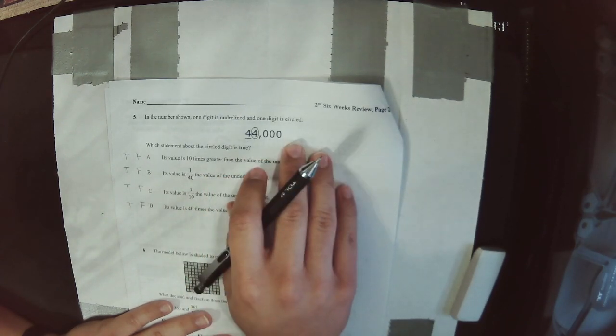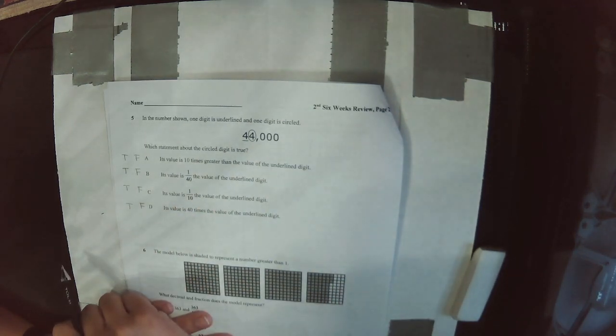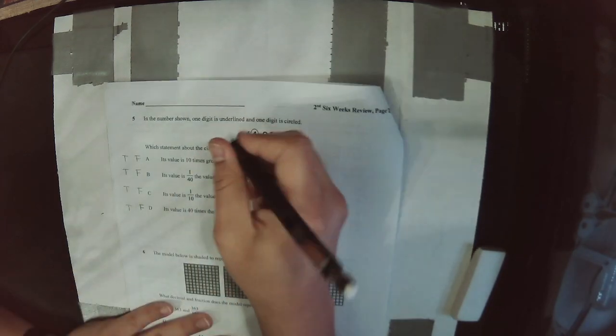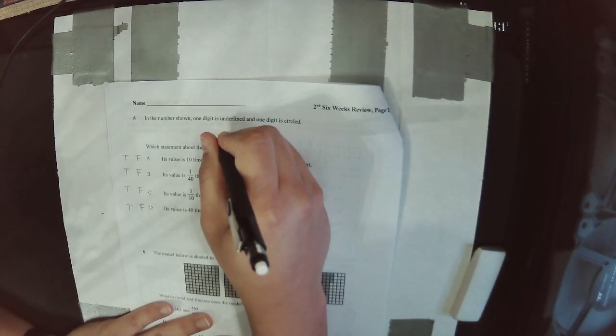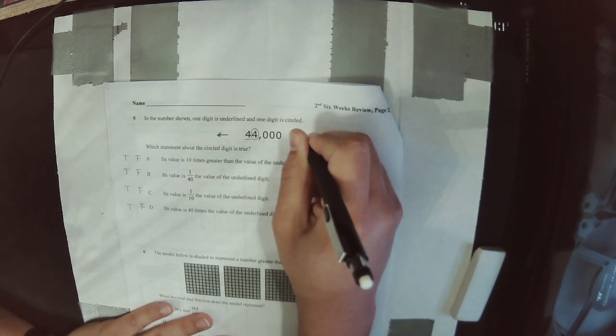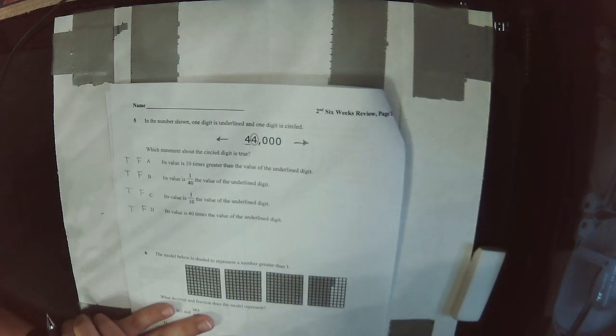Usually on questions like this, what they're asking you to do is to compare the place values. They want you to compare them. One of them will be bigger, one of them will be smaller. The good thing about these types of questions, when they're comparing your place values, is that there's only two answer choices that would make any sense.